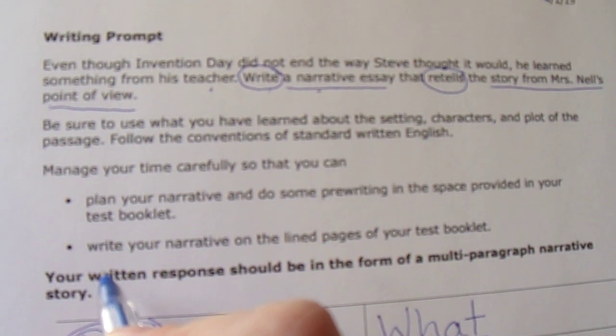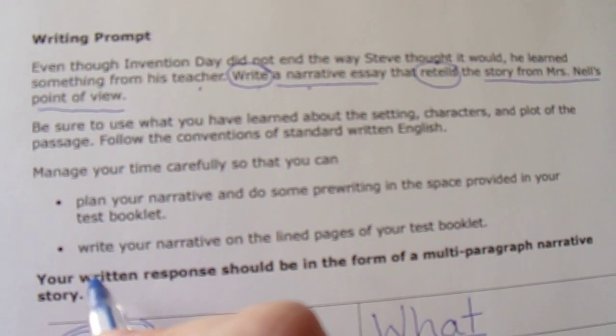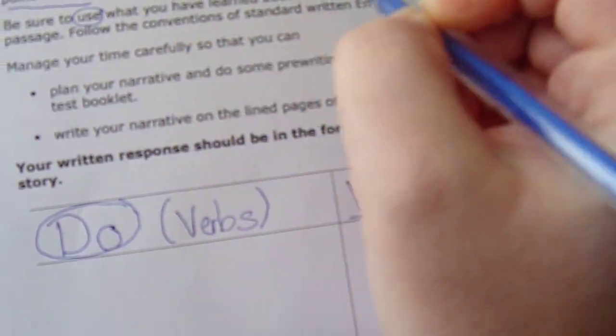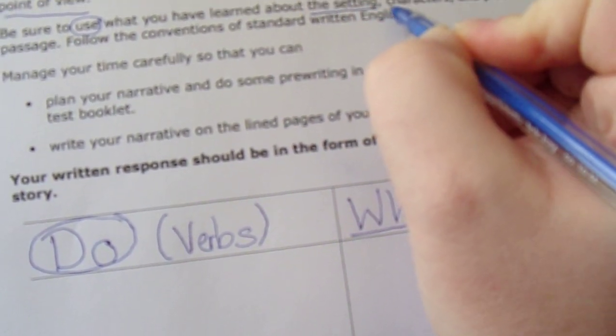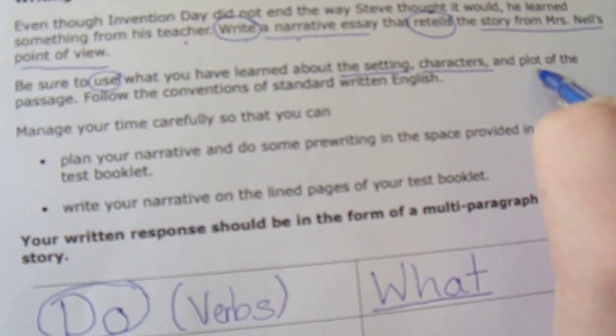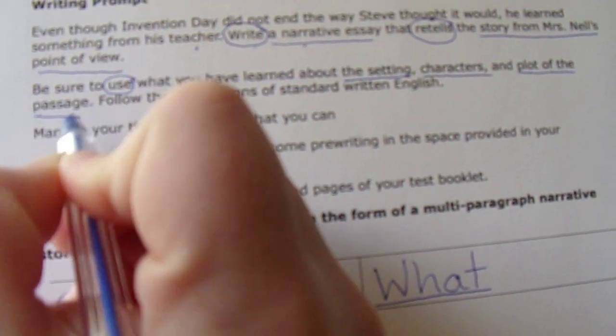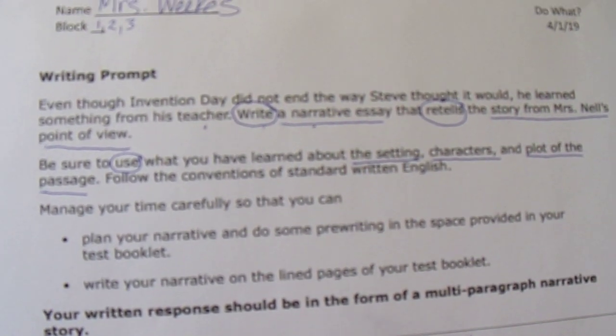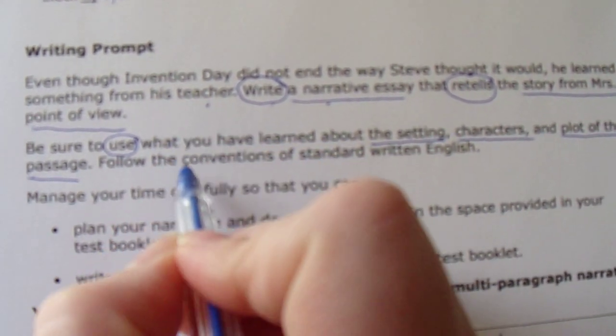Be sure to use what you have learned about the setting, characters, and plot of the passage. So, we've got our next verb right here, use. We're not going to do this other stuff because we're not using what we have learned. We're using the setting, the characters, and the plot of the passage that we've already read. We're not making that stuff up.